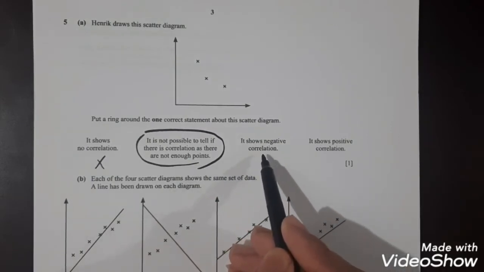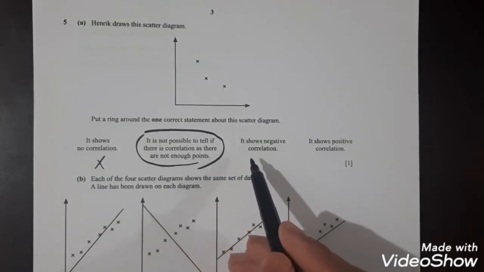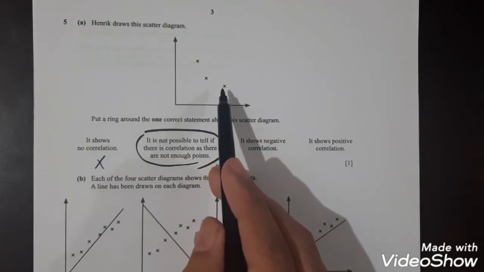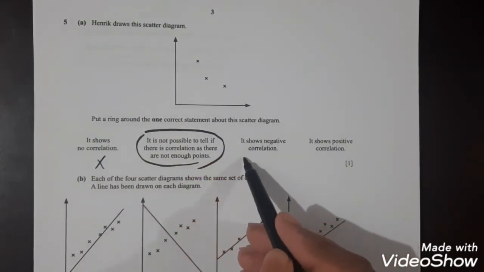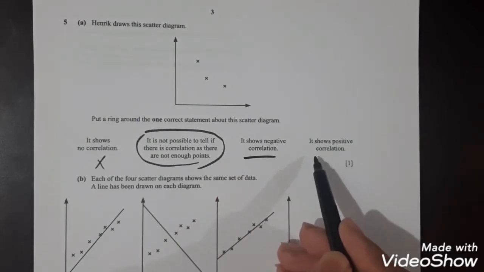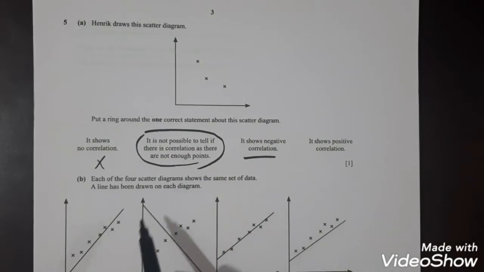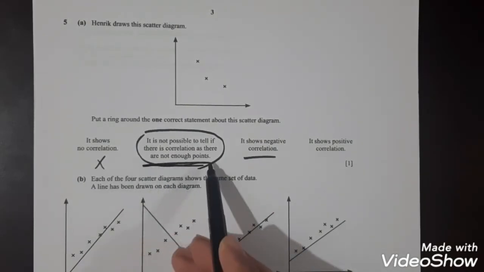It shows a negative correlation. Yes, it can be, but there are only 3 scattered points. If there were more than 3, then we could say it's a negative correlation. Then it shows positive correlation, which is wrong because it's going downwards. So this is the correct answer.